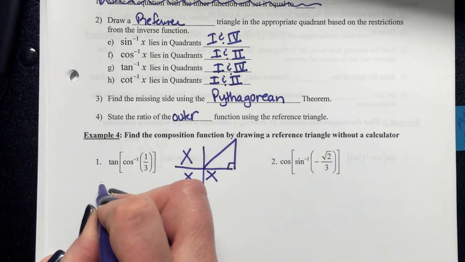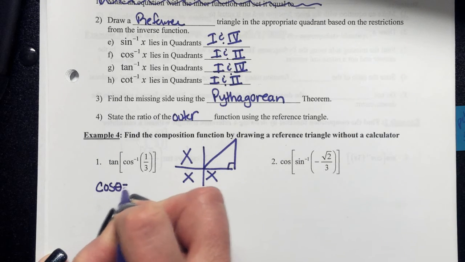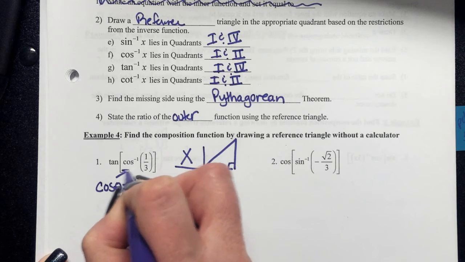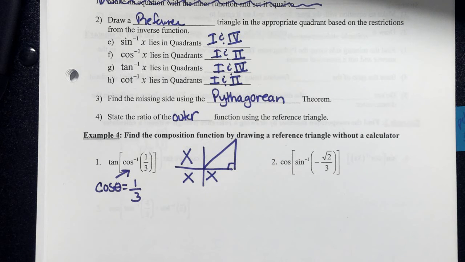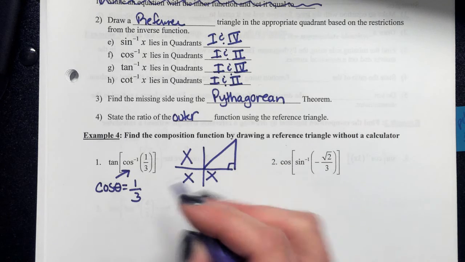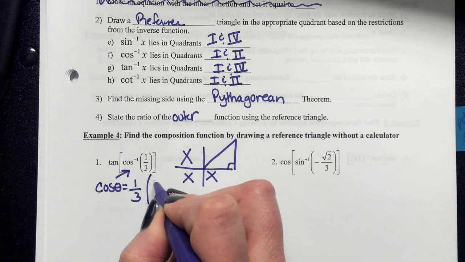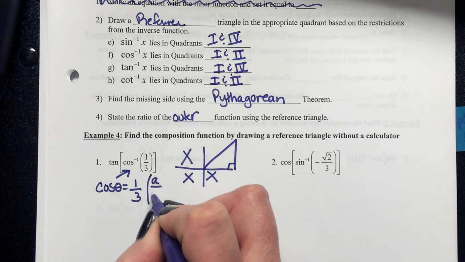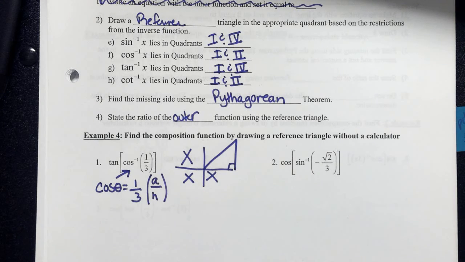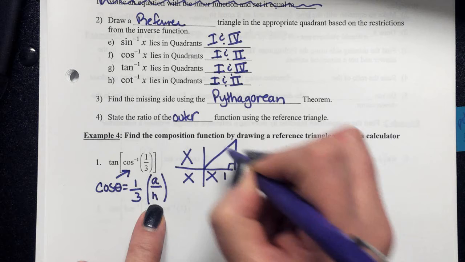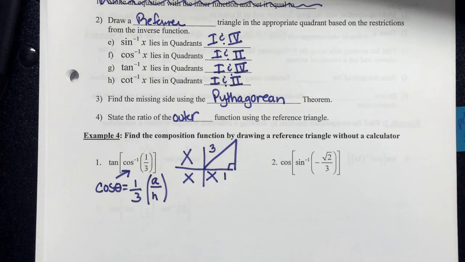So now remember, I know that the cosine of some angle is equal to 1/3. That's what the inverse means right here. So by my SOHCAHTOA, what is cosine equal to? Cosine is equal to what sides of my triangle? Adjacent over the hypotenuse. So I can label my adjacent side as 1, the hypotenuse is 3.